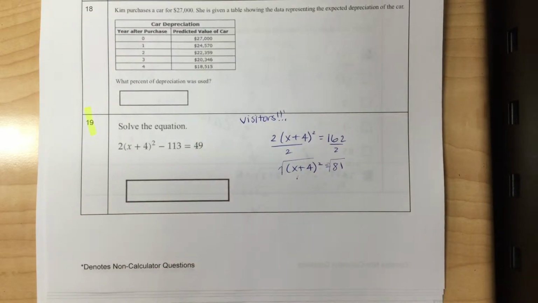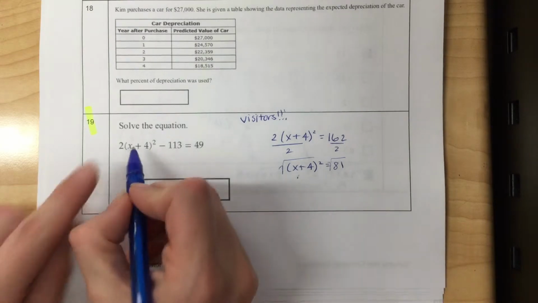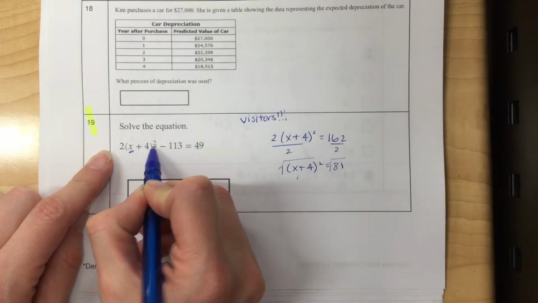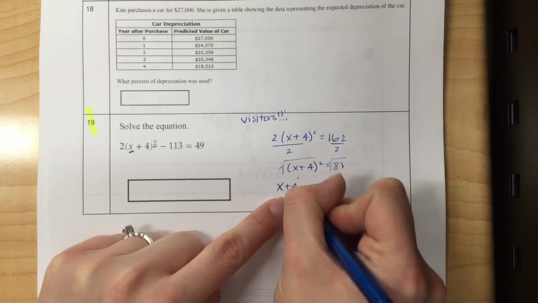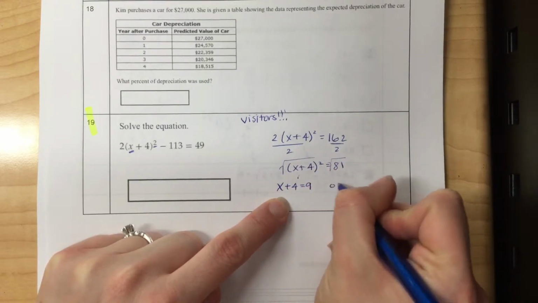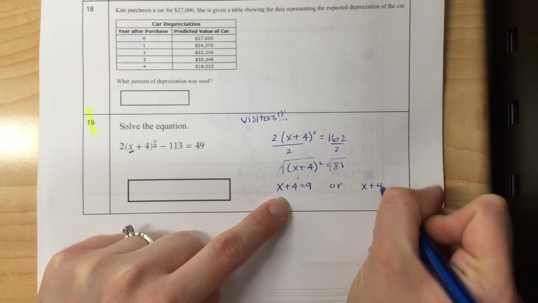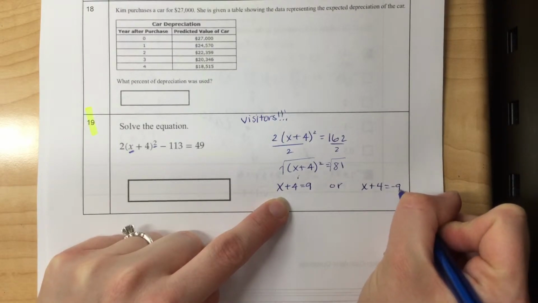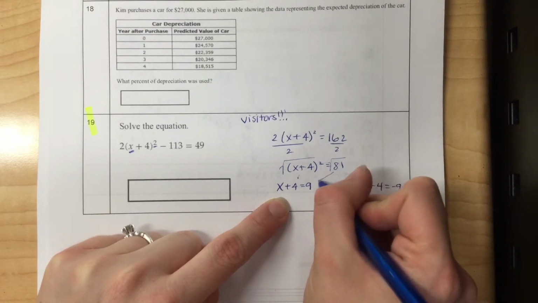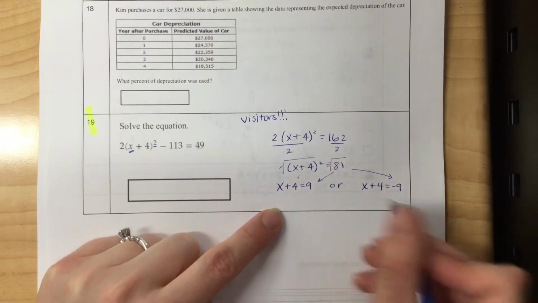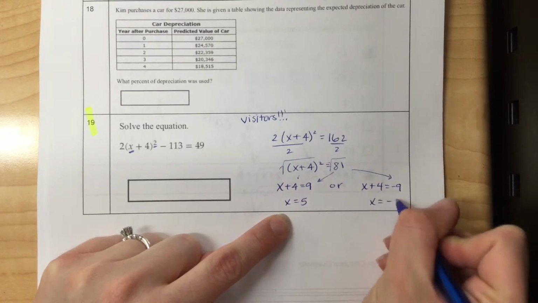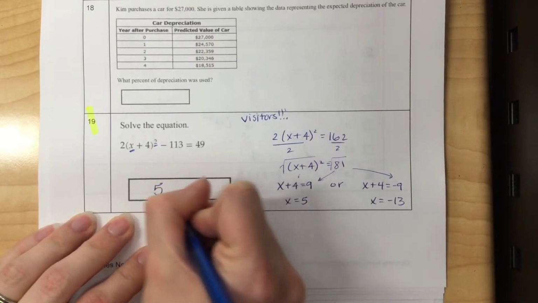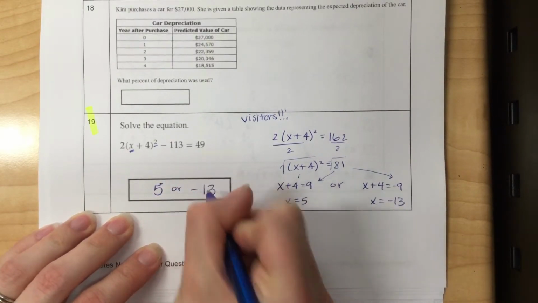Remember, when you take the square root, that gives you 2 answers. And you know you should have 2 answers because this says x squared, right? So this gives me 2 options. Either x plus 4 equals 9 or x plus 4 equals negative 9, because the square root of 81 is both 9 and negative 9. And then when you solve that, subtract 4, so x equals 5, or x equals negative 13. So those are your 2 answers, 5 or negative 13.